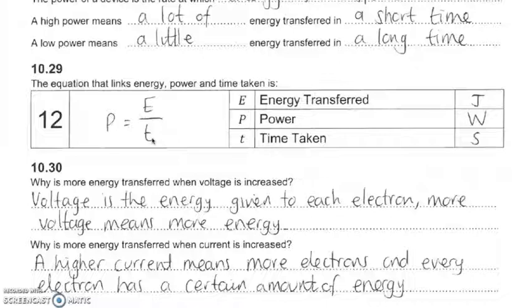Okay, so we have already talked about this. So a large amount of energy transferred in a short period of time means that device is very powerful, and the opposite is true. Okay, if that same amount of energy is used in a longer period of time, then the power is obviously much less. Again, watts is the unit of power.